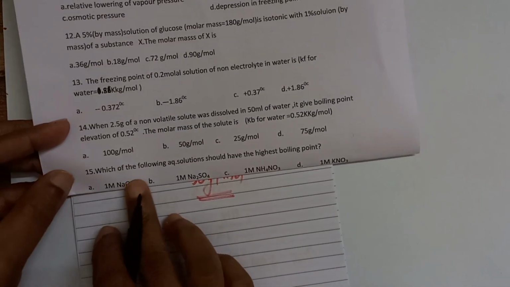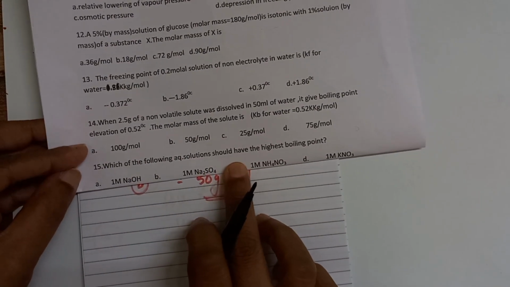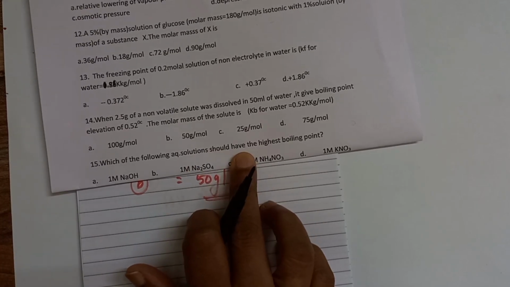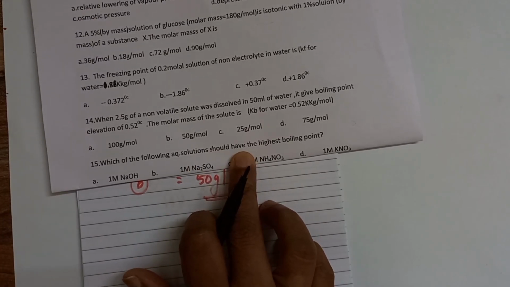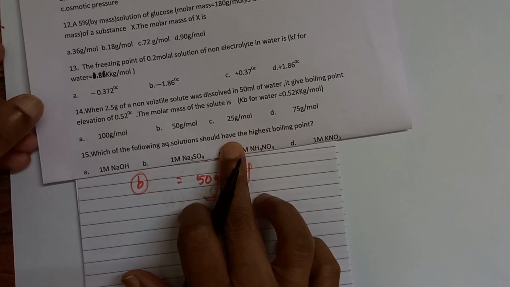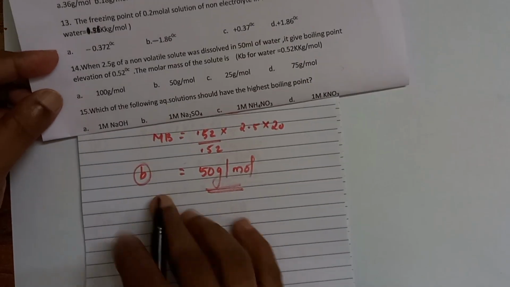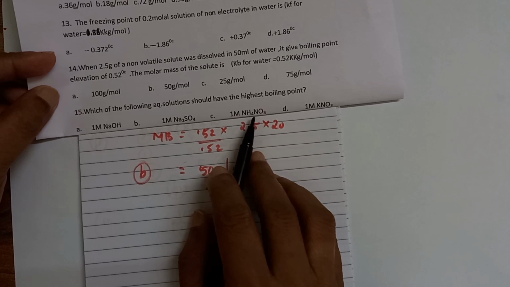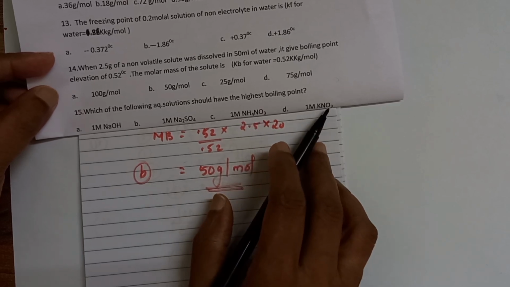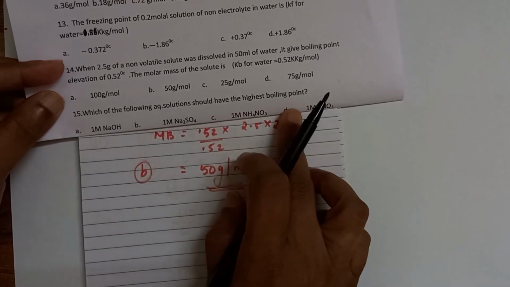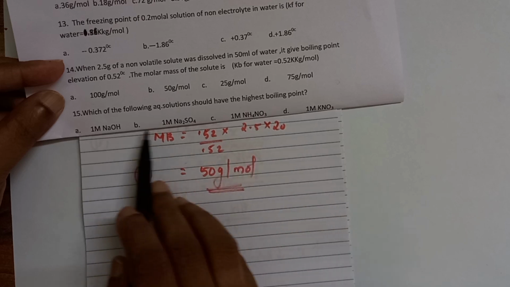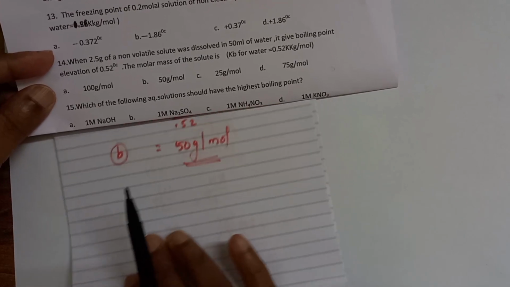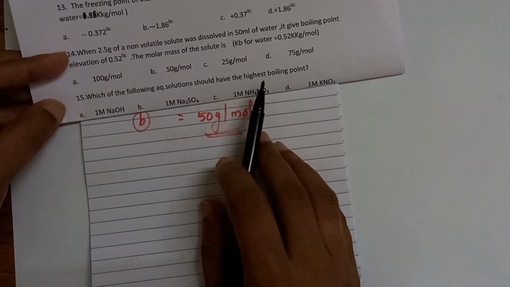Then question number 15. Which of the following aqueous solutions should have the highest boiling point? The options are 1 molar NaOH, Na2SO4, NH4NO3 and KNO3. In these options the concentration is the same, but the solutes are different. So we need to find out which has the highest boiling point.